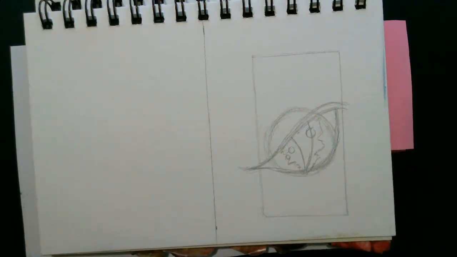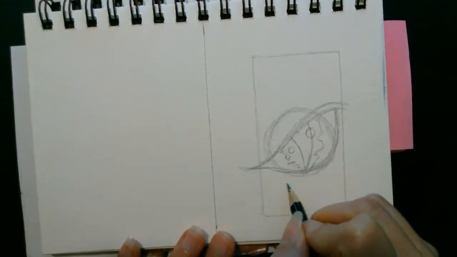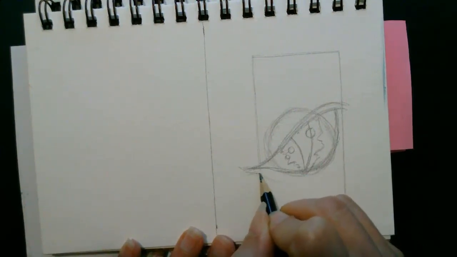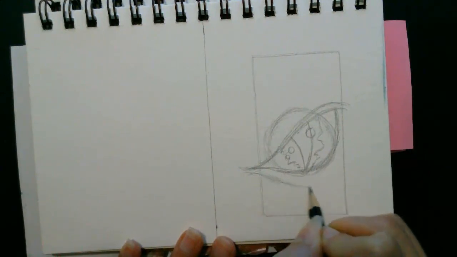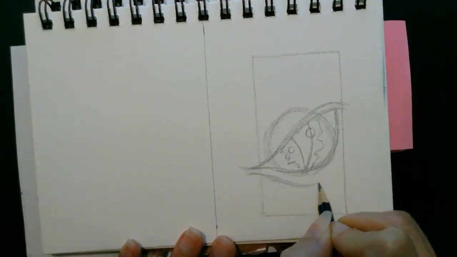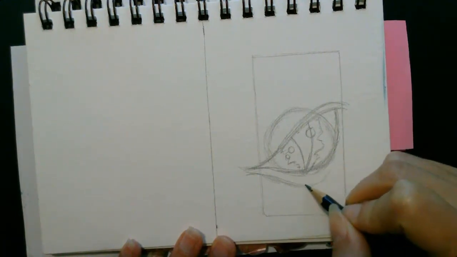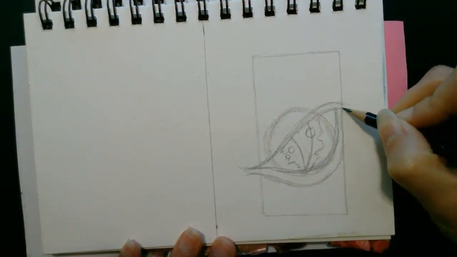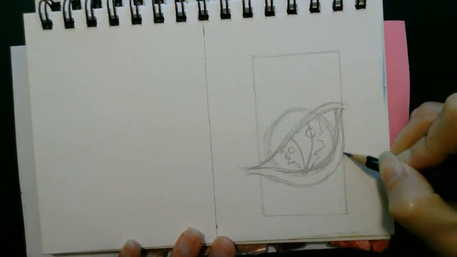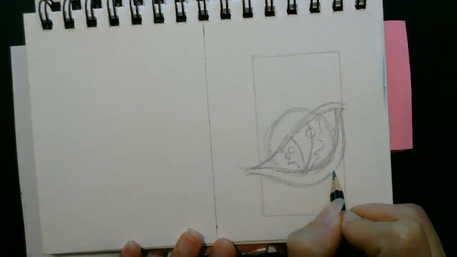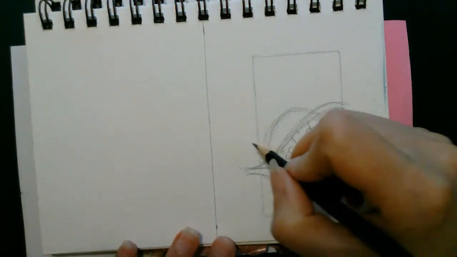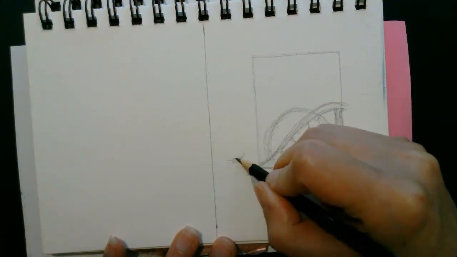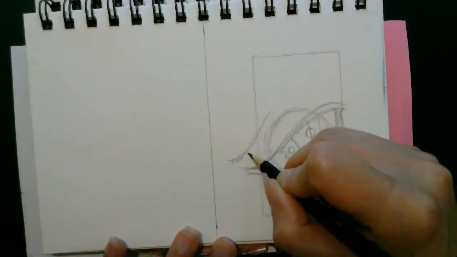Okay, so the next thing I did was I came down here below and drew a line that mimics or imitates the line I just put in. So it's going to come down, and it's going to curve back up. Okay, the next thing I'm going to do is I'm going to come in here and map out kind of the eyelid of the dragon.